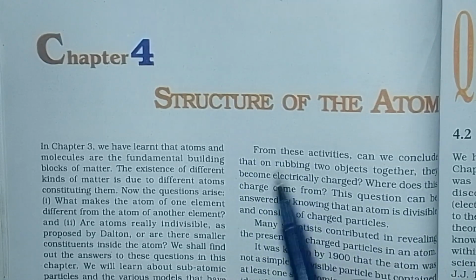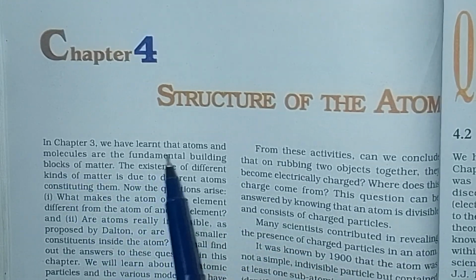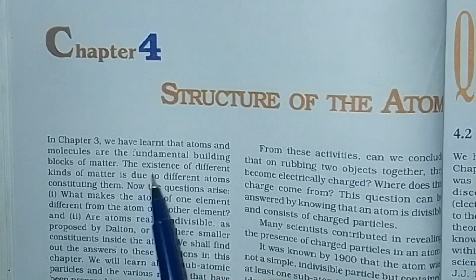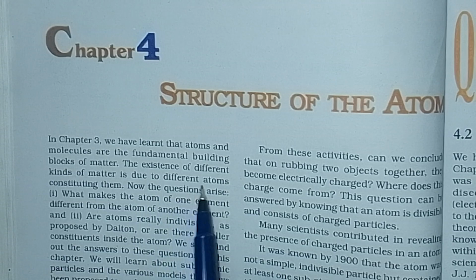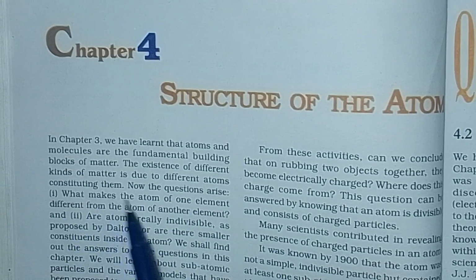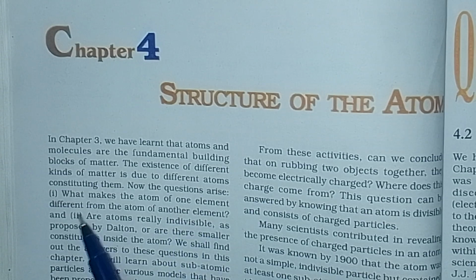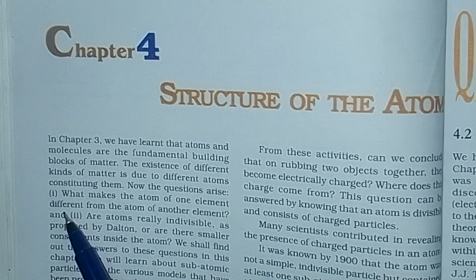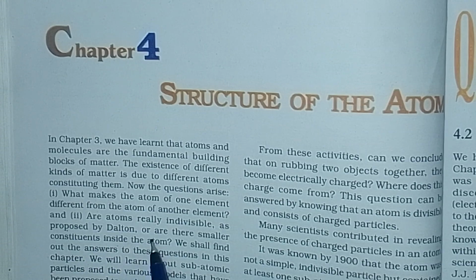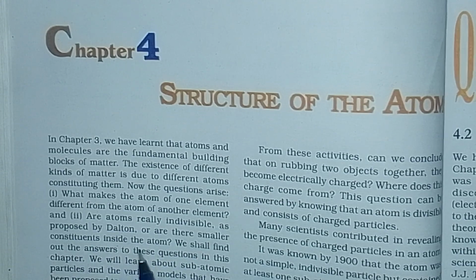Structure of the Atom. In chapter 3 we have learned that atoms and molecules are the fundamental building blocks of matter. The existence of different kinds of matter is due to different atoms constituting them. Now the question arises, what makes the atom of one element different from the atom of another element? And are atoms really indivisible as proposed by Dalton, or are there smaller constituents inside the atom?